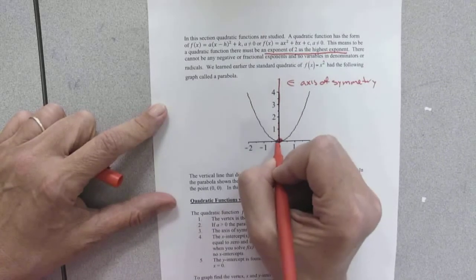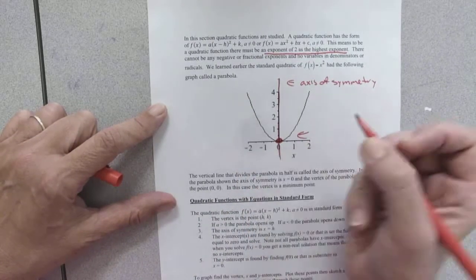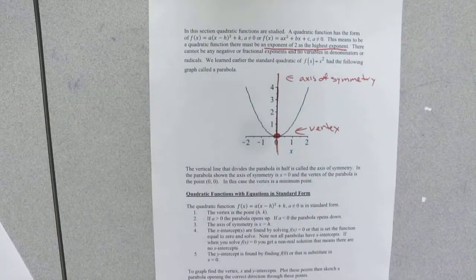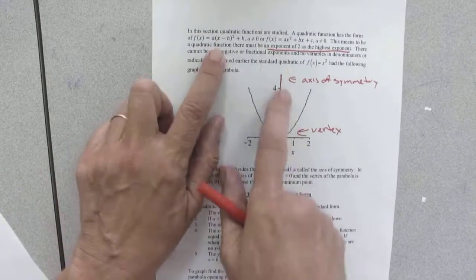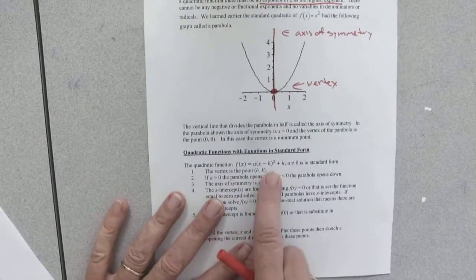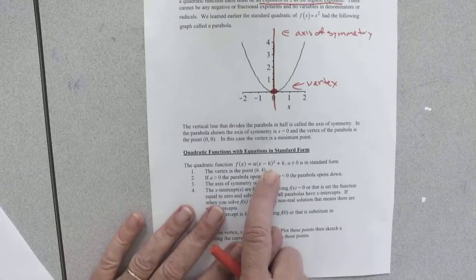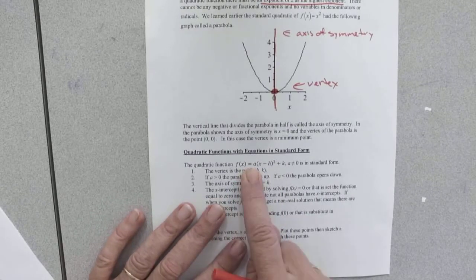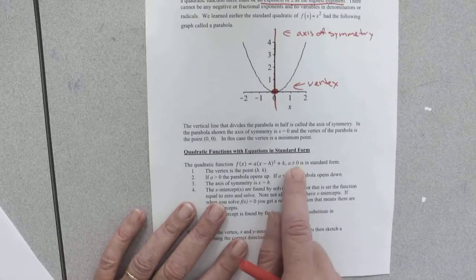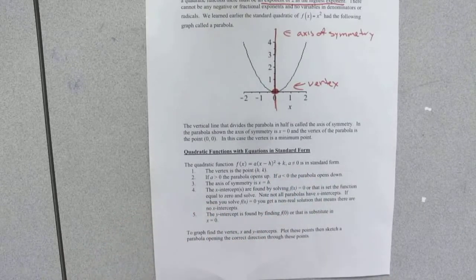And the point that's either at the very bottom or very top, as the case may be, that's called the vertex. In this case, my vertex happens to be a minimum. If my parabola goes the other way, the vertex would be a maximum. So we're going to talk about quadratic equations in both of these forms. And we're going to start with what is referred to as standard form. f of x equals a times the quantity x minus h squared plus k for a not equal to 0. That's in standard form.